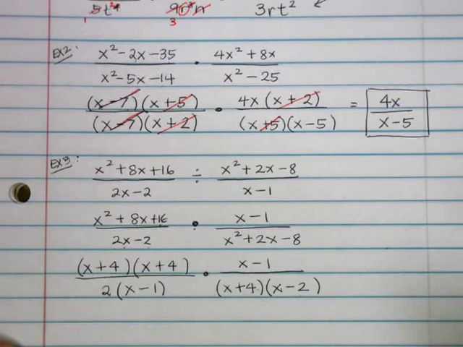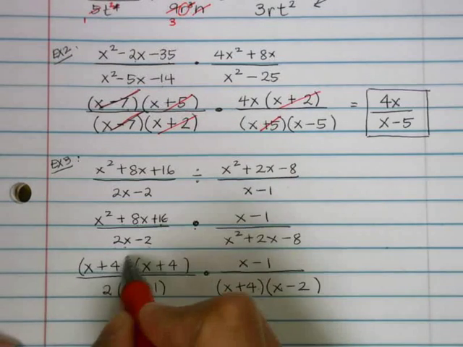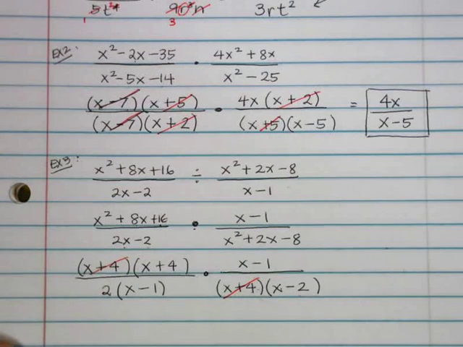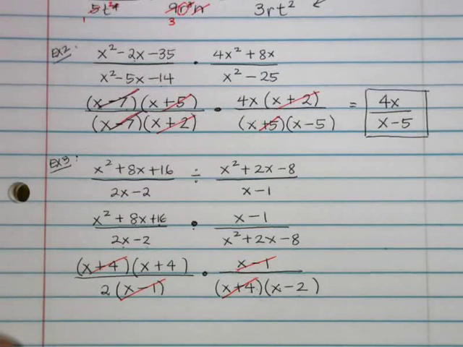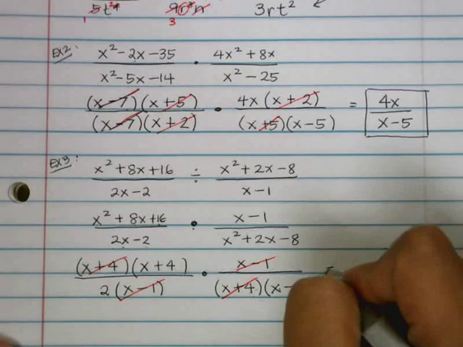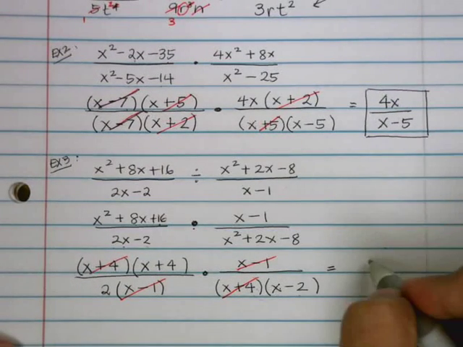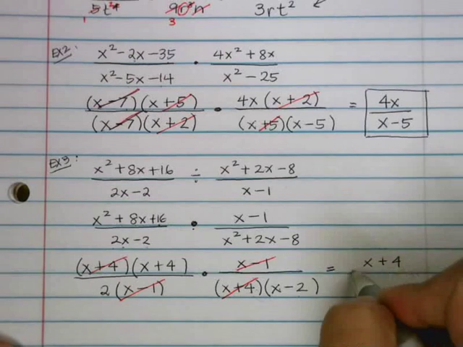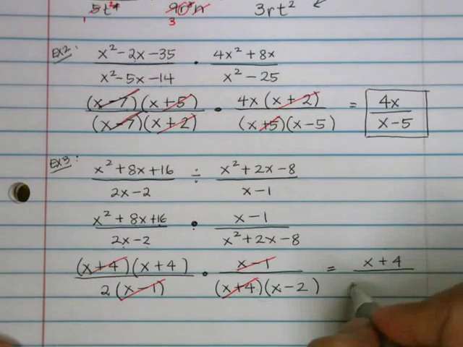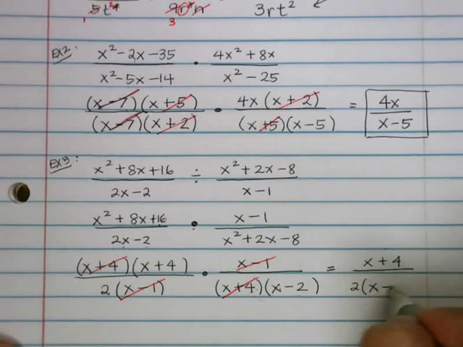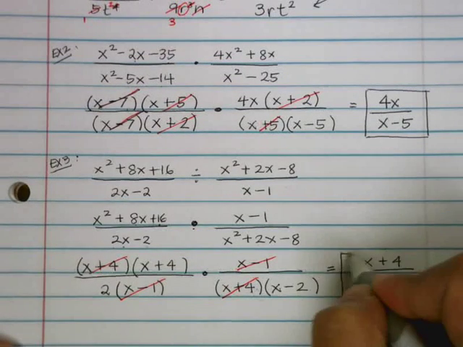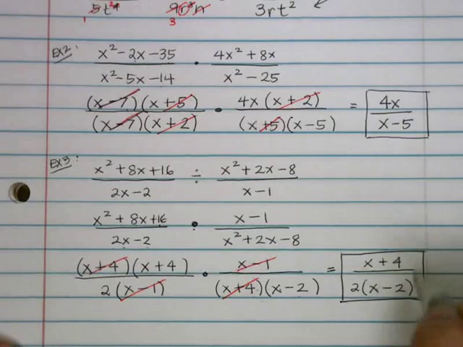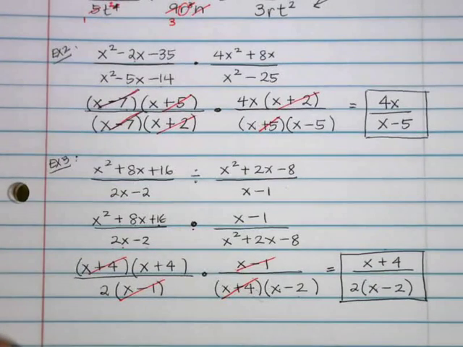Now, since everything is factored, I can start canceling common factors. What are common factors? I can see that x plus 4 is common. I can also see that x minus 1 is common with this. And I think that's all I can cancel. So your final answer will be just x plus 4 left in the numerator, and in the denominator you have 2, and then you still have this x minus 2. And that is my final answer, since I can't simplify that anymore.